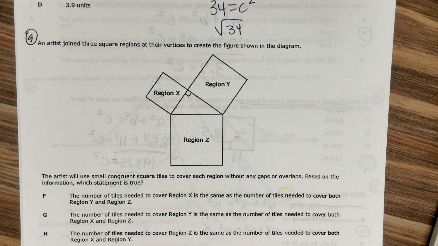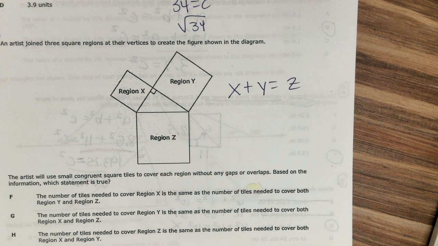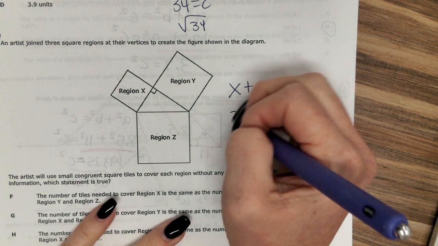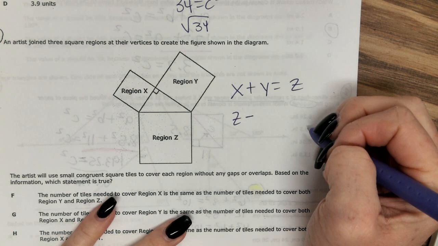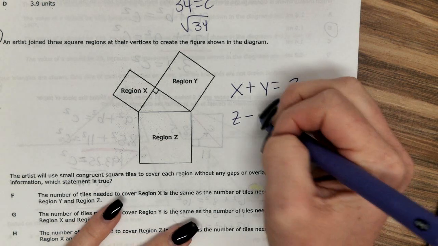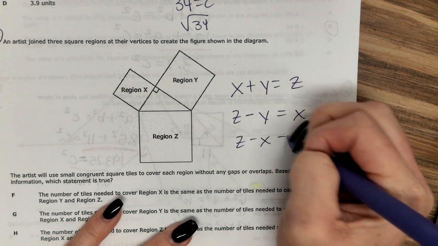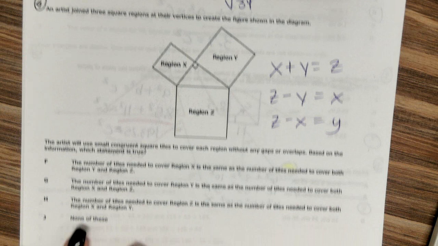Okay, number 5. What did we learn? The two smaller squares add up to equal the bigger square. So I could say x plus y equals what? Z. And remember I taught you all fact families. What is the other fact family? Z minus y equals x, or z minus x equals y. Those are all fact families.